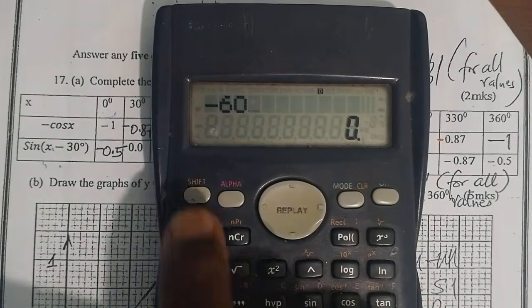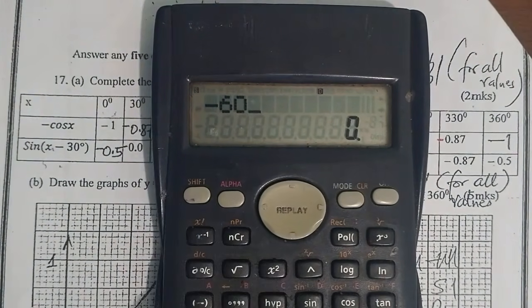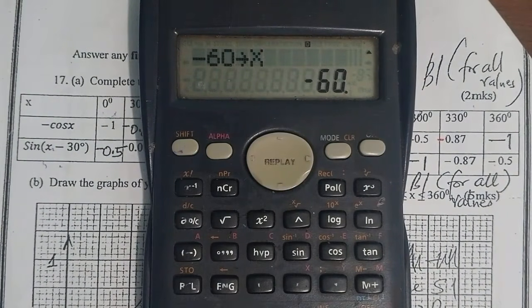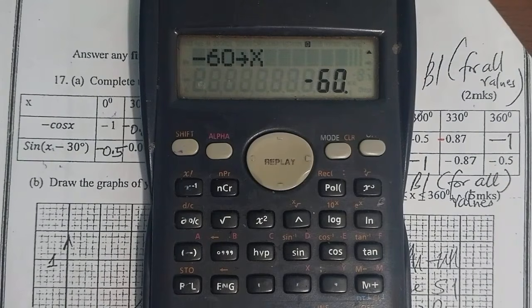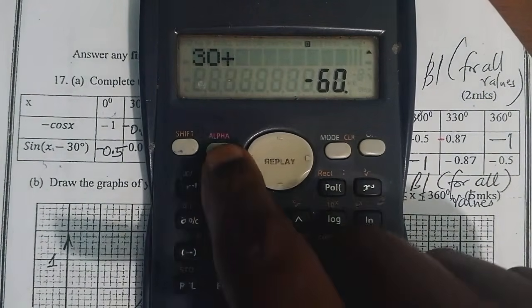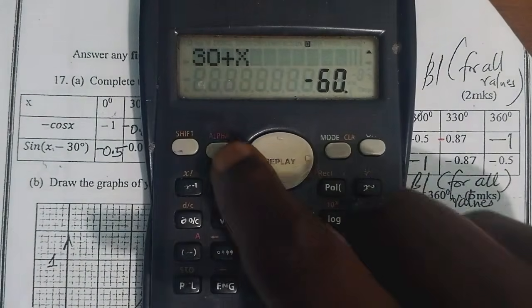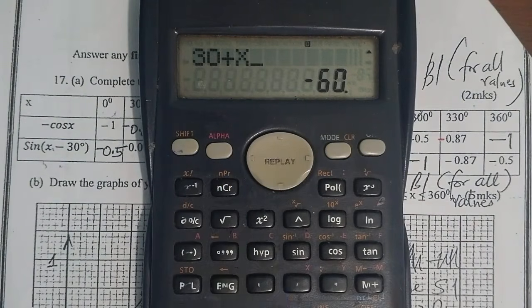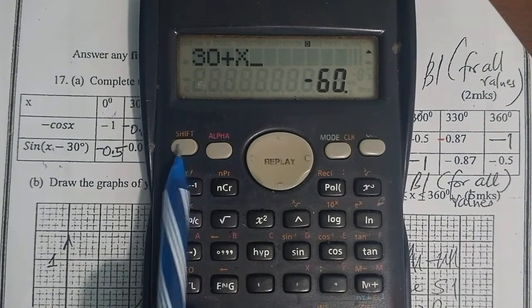then shift, store x. Then now put the range. Our unit interval is 30, 30. So you press 30, then plus our x, which you press alpha x, right? Alpha x. Then after that, now you repeat shift.